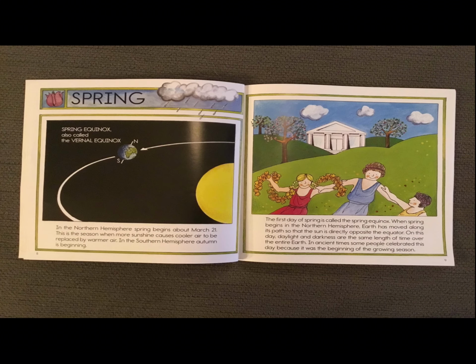Spring. Spring equinox is also called the vernal equinox. In the northern hemisphere, spring begins about March 21st. This is the season when more sunshine causes cooler air to be replaced by warmer air. In the southern hemisphere, autumn is beginning. So, we must be in what hemisphere, southern or northern? That's right. We're in the northern hemisphere because it's already past March 21st and it's spring.